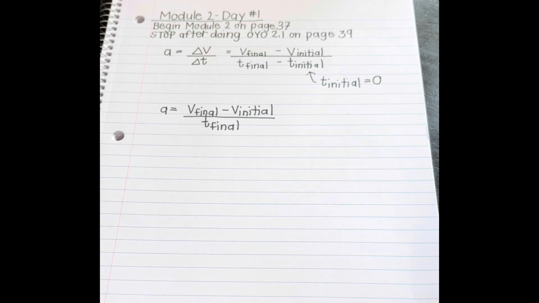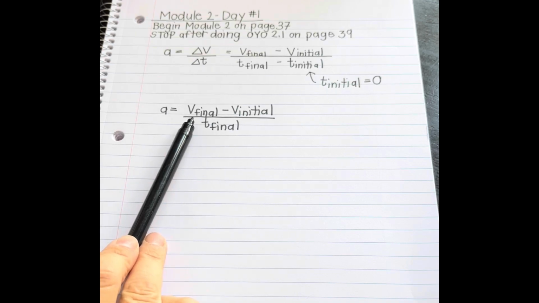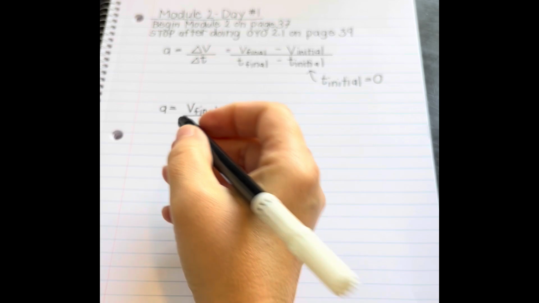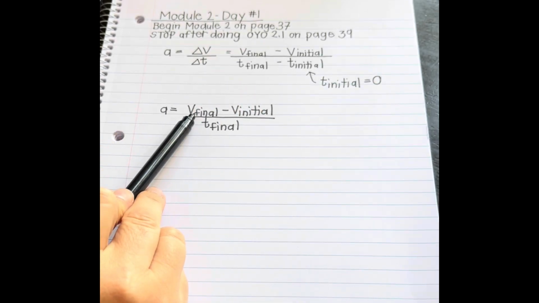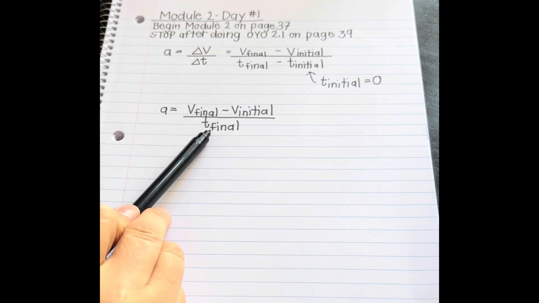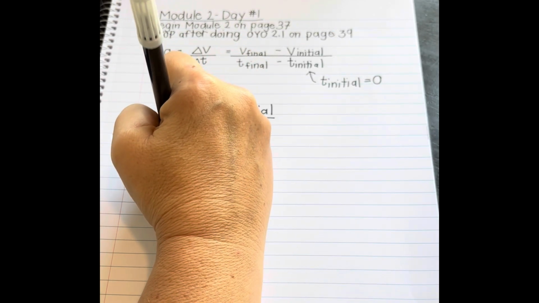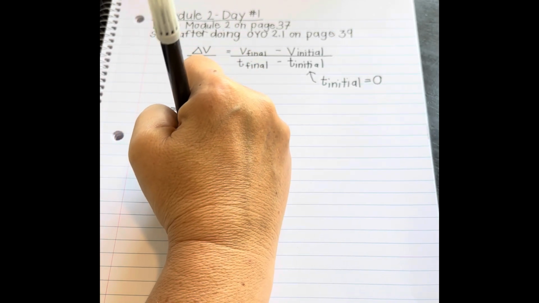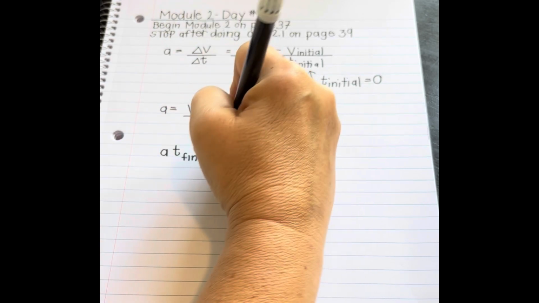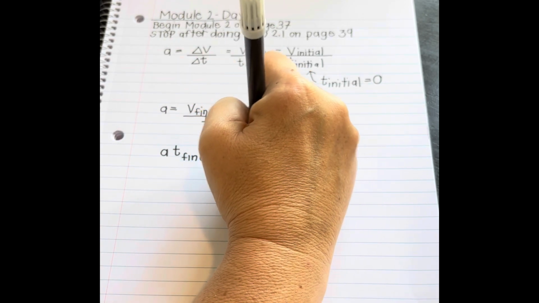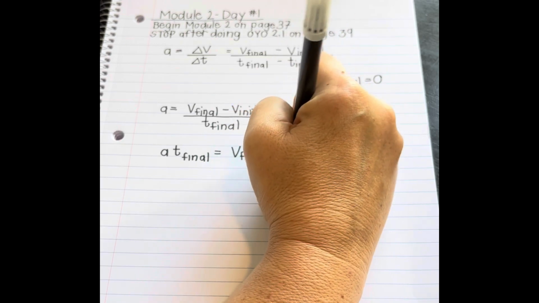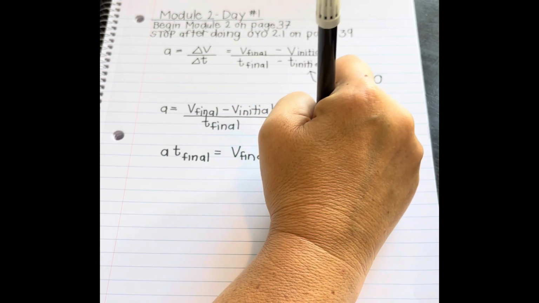All right, next, let's rearrange this equation using algebra. So let's go ahead and solve for V final. So to solve for V final, we have to multiply both sides by T final. So we get acceleration times T final equals V final minus V initial.